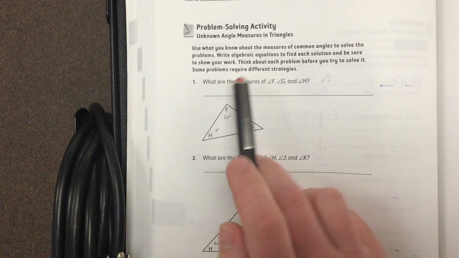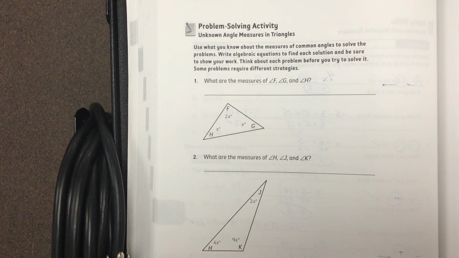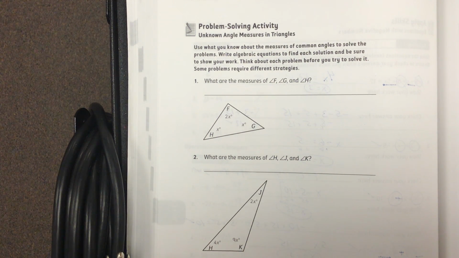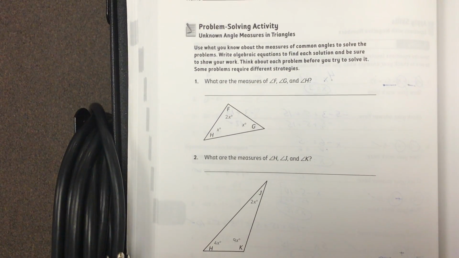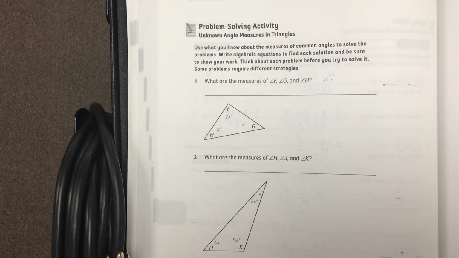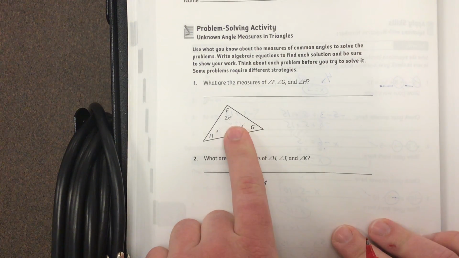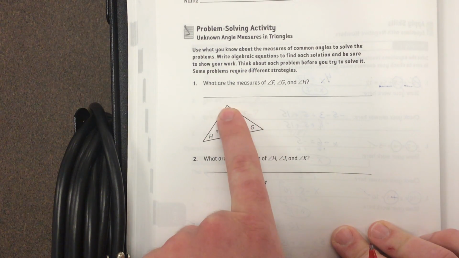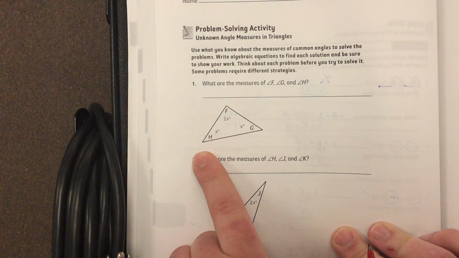All right, Landon. You want to read our directions? Use what you know about the measures of common angles to solve problems. Write algebraic equations to find each solution and be sure to show your work. Think about each problem before you try to solve it. Some problems require different strategies. All right. So it wants to know what are the measures of F, G, and H.